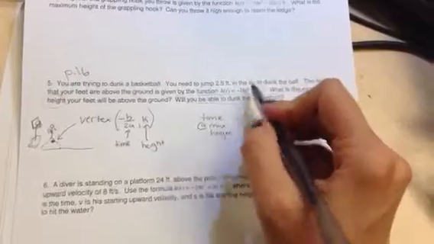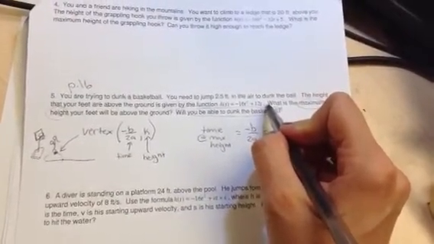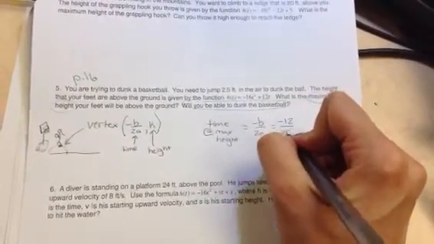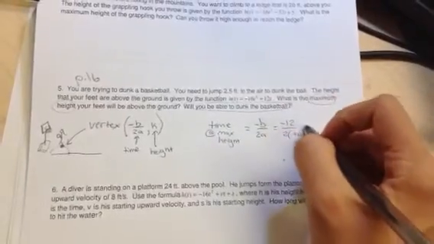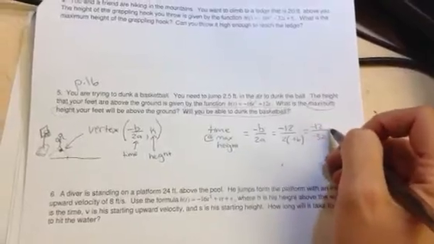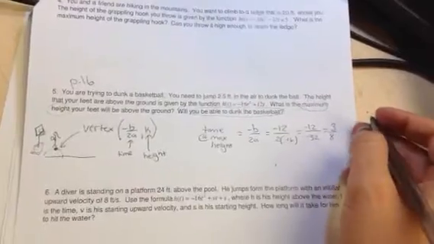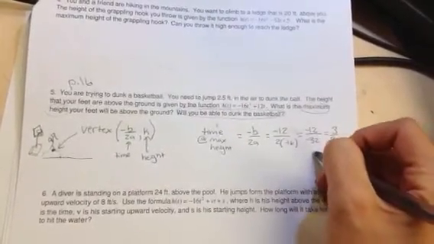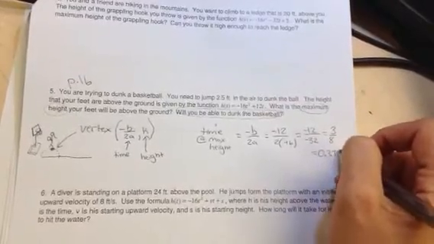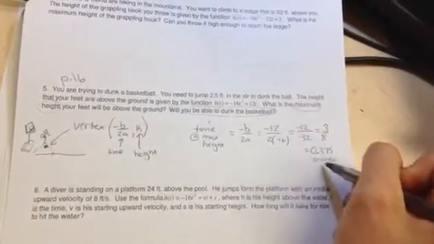So I'm going to plug in. Negative 16 is a, 12 is b. Because I don't have a number out here, c is 0. So negative 12 over 2 times negative 16. This gives me negative 12 over negative 32, which reduces to 3 over 8. If I'm going to make this a decimal, 0.375 seconds.